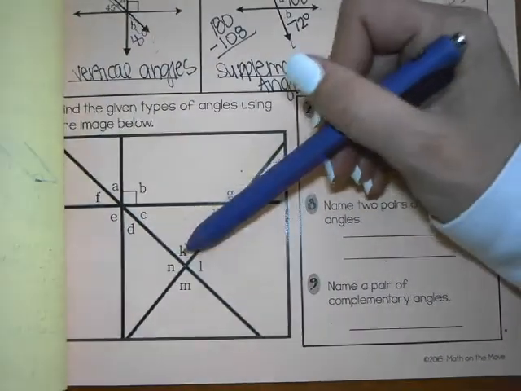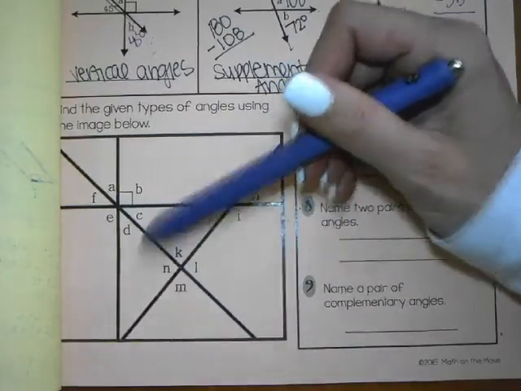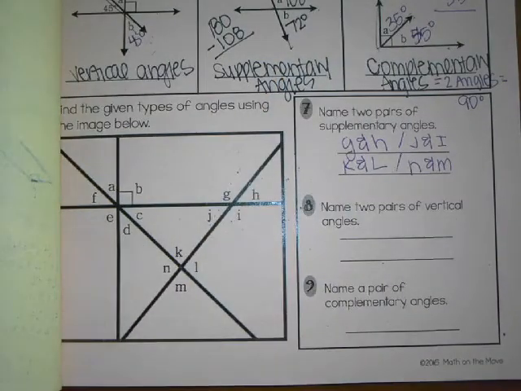Same thing down here. K and L. L and M. M and N. N and K. Those all make straight lines, so they are all supplementary angles. Does that make sense, guys?